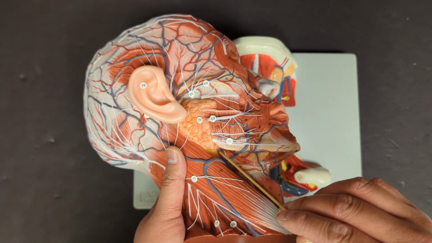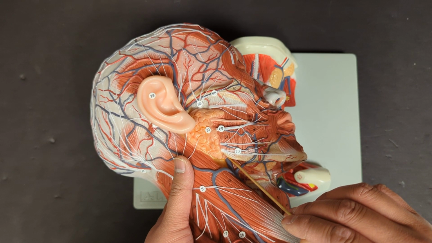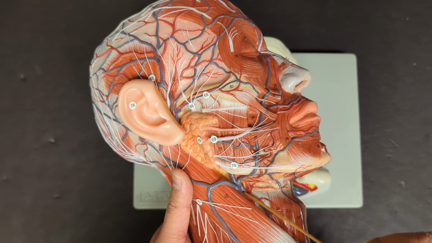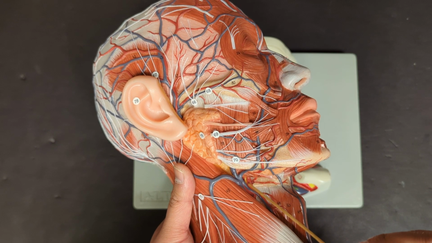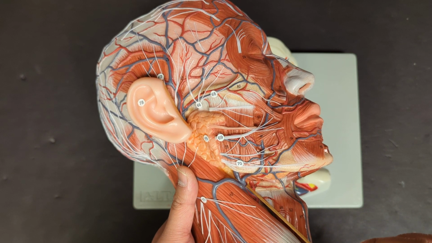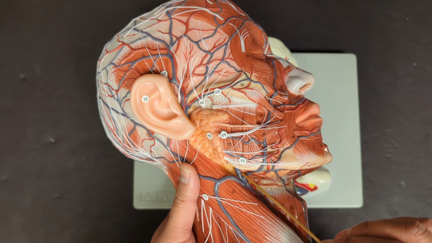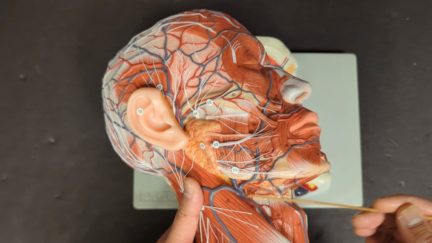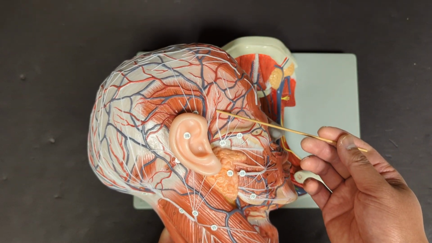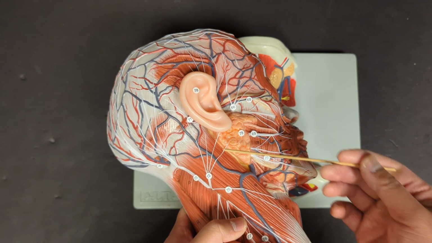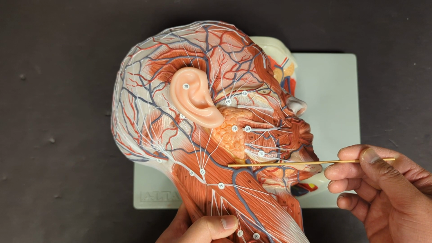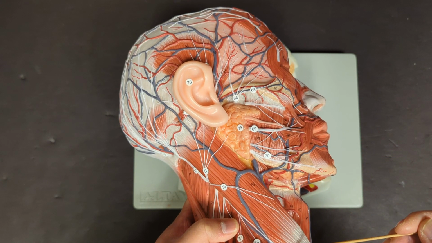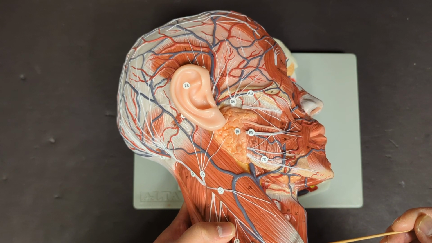So this is the vein that comes down from the sigmoid sinus through the jugular foramen and connects to the internal jugular vein right here, bringing blood from the sinuses in your nervous system, going from the brain. So bringing blood from the brain, this is internal jugular vein, and facial vein drains into it. Now superficial temporal vein is going to be a little different. It's going to go down and then along the outside of the sternocleidomastoid, and it's actually going to continue down this way to join with the external jugular vein.